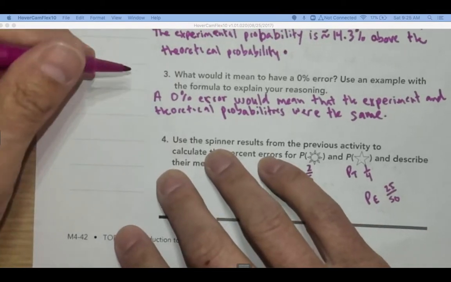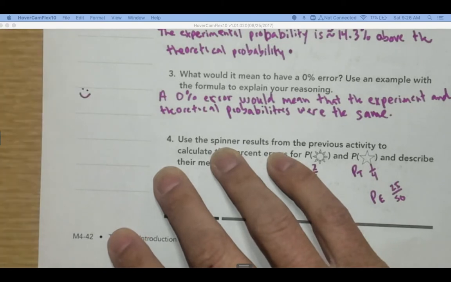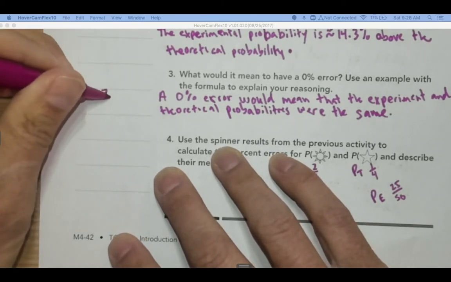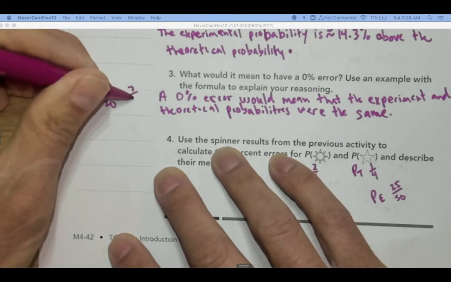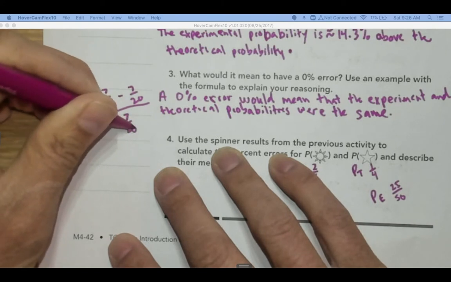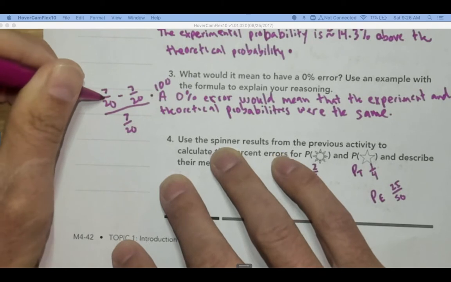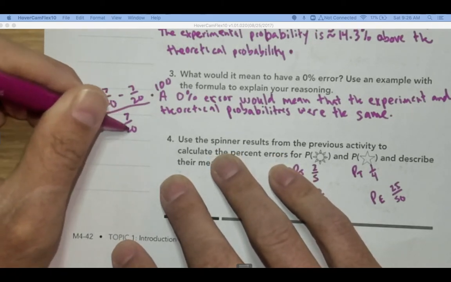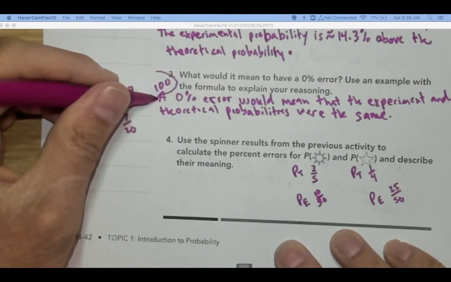Okay. Use an example with the formula. Well, let's see here. So with the smiley face example, the theoretical probability was 7/20ths. So if we took 7/20ths as the experiment minus 7/20ths as the theoretical, and we divided it by 7/20ths, and then times it by 100, 7/20ths minus 7/20ths would be 0. 0 divided by 7/20ths would be 0. 0 times 100 would be 0.